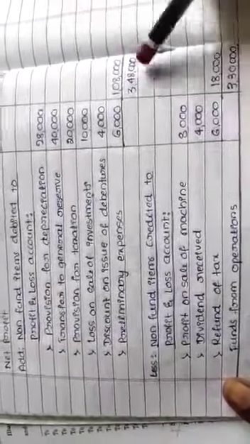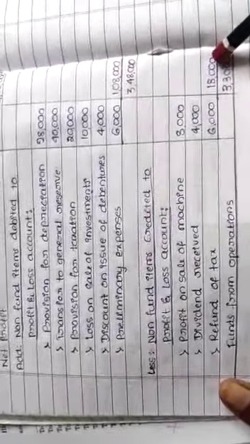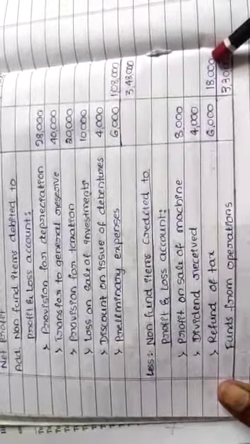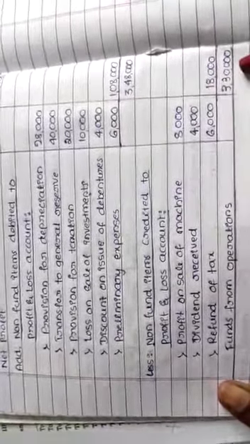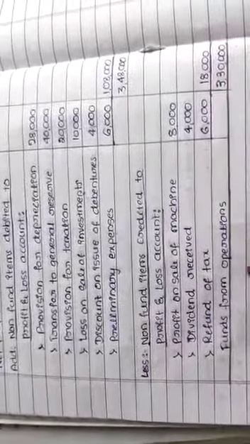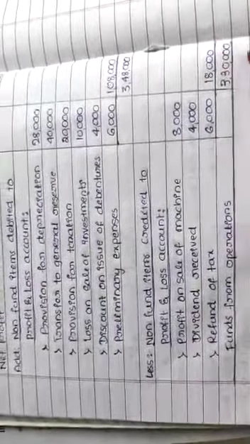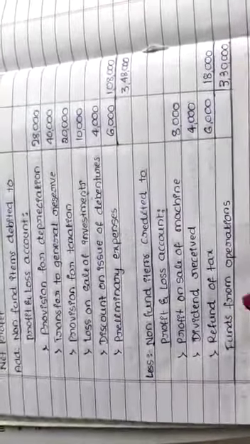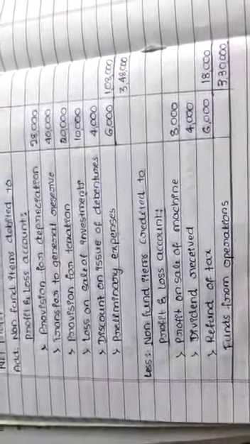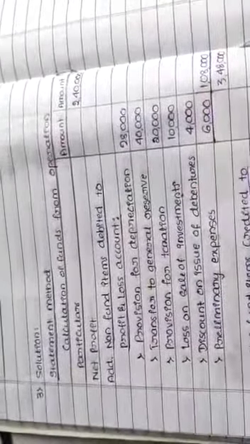So add these four values, you will get 18,000. From 3,48,000, see here, less. So you have to deduct the non-fund items credited to profit and loss account. You will get fund from operation. If we get the positive figure, then we have to consider that it is funds from operation. If it is a negative figure here, then it is a fund to operation. So this is the first method, that is the statement method of calculation of the funds from operation.